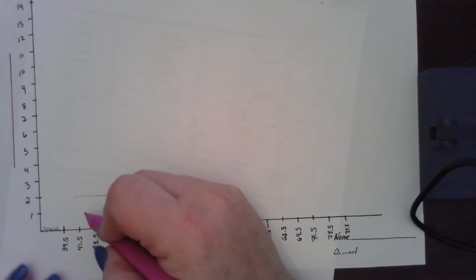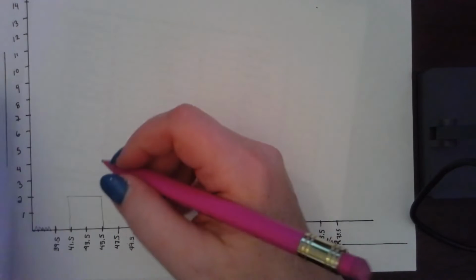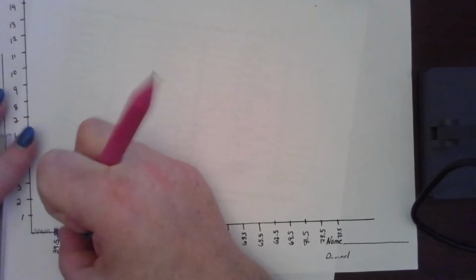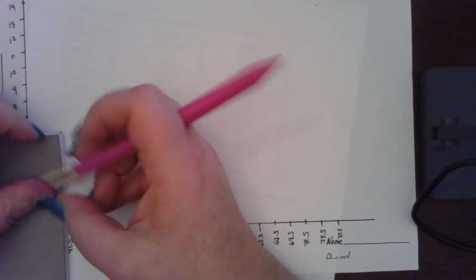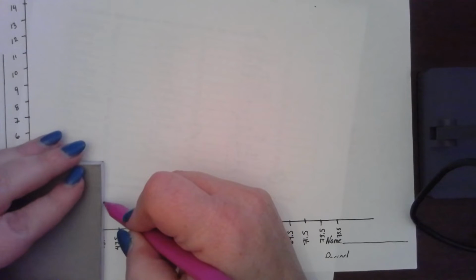And there's our first one. I'm going to try to use some straight edges with these. So we've got this and this right here. So then remember, our histogram, our sides touch.